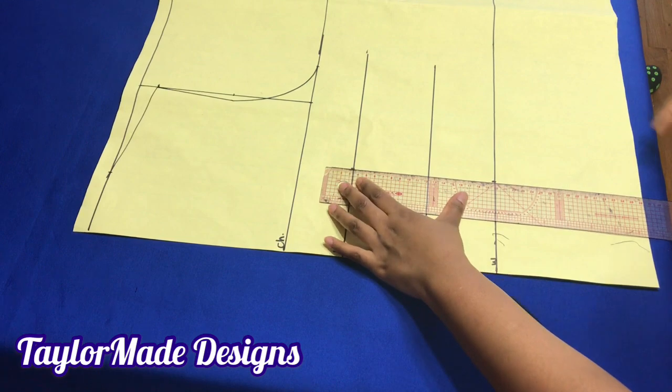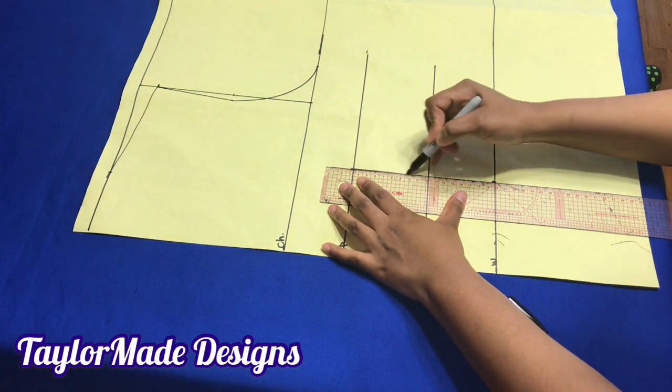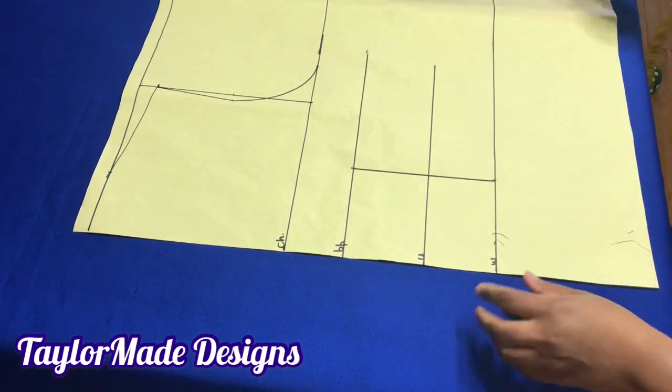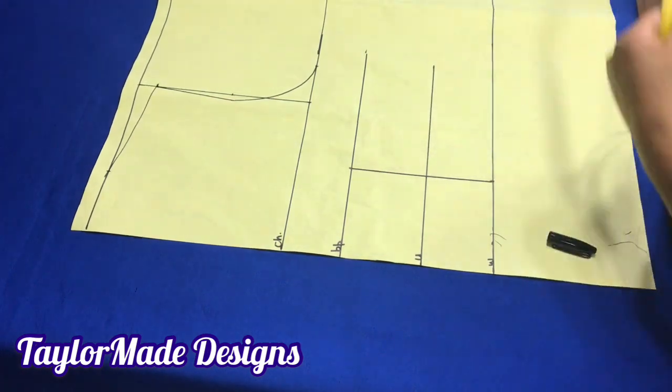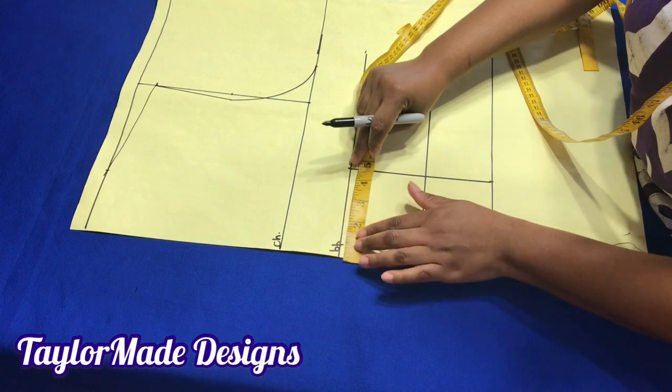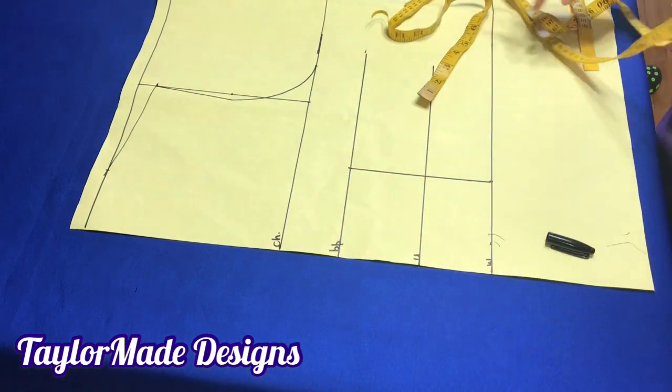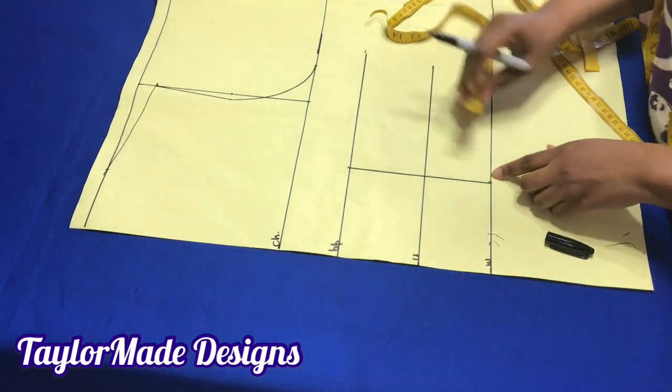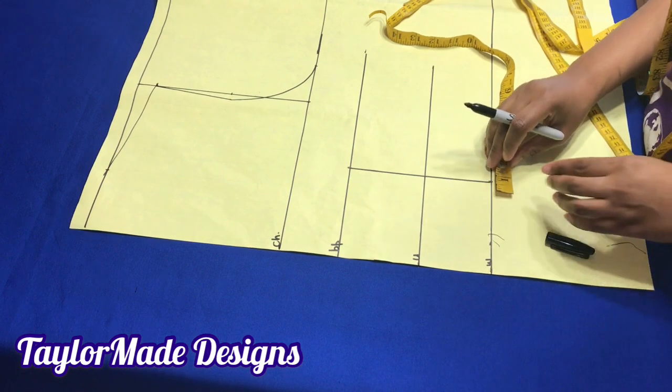So I'm going to draw this line right here. When you have this line, let me just check, 4.5. Yes.